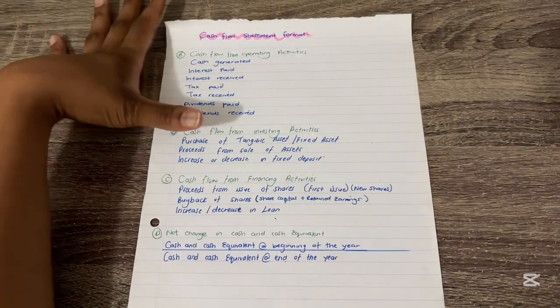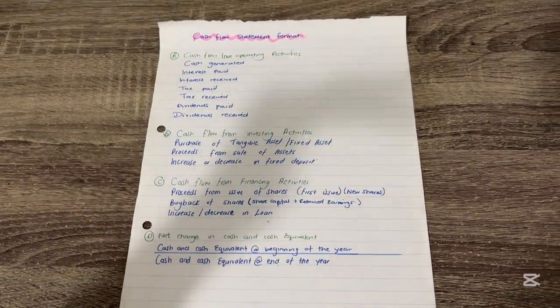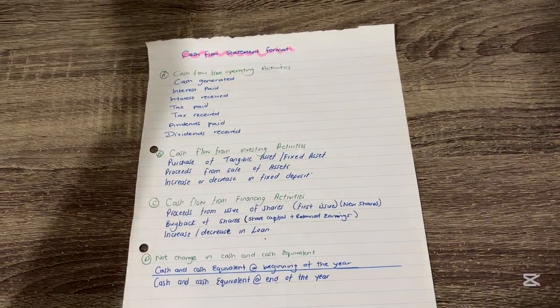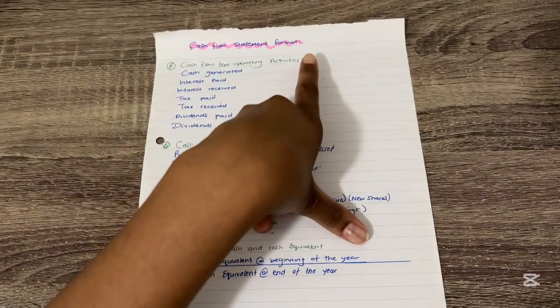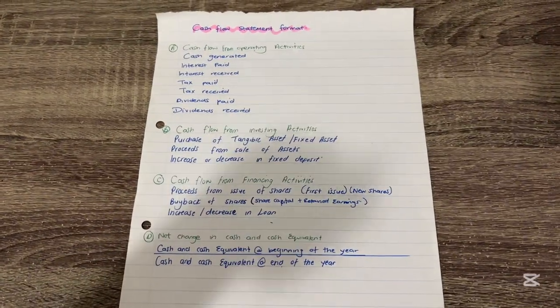So we're going to look at cash flow statements, and this is the introduction to cash flow statements. This is the format of it and the notes that we require to the cash flow statement. So let's get into it.